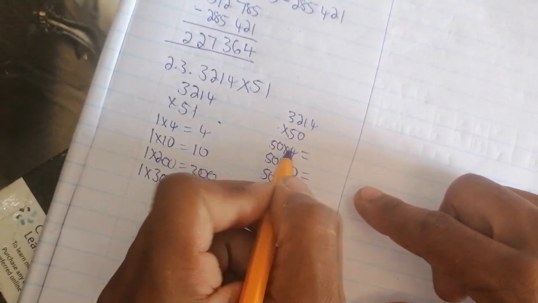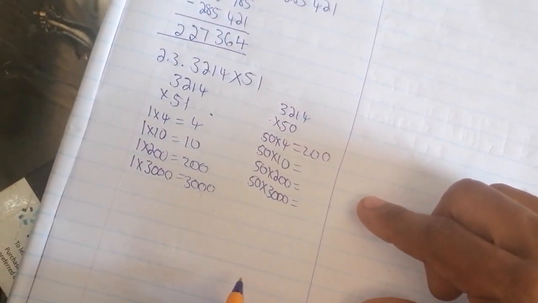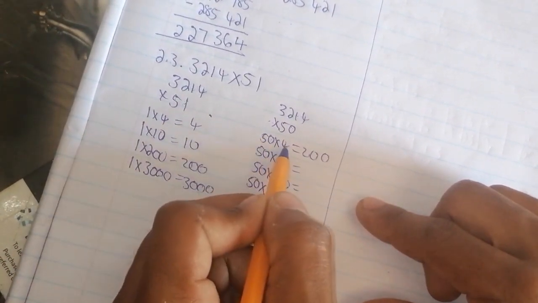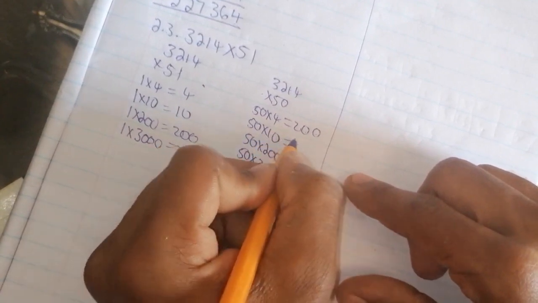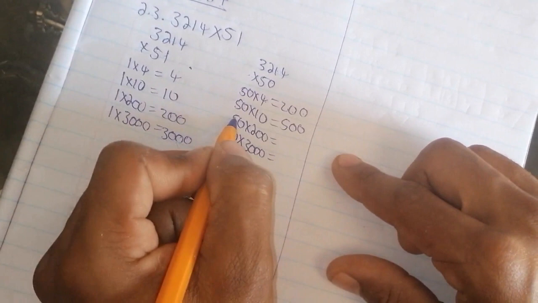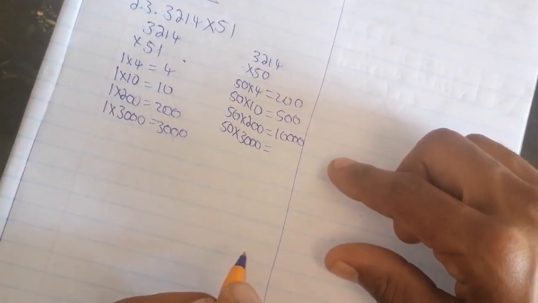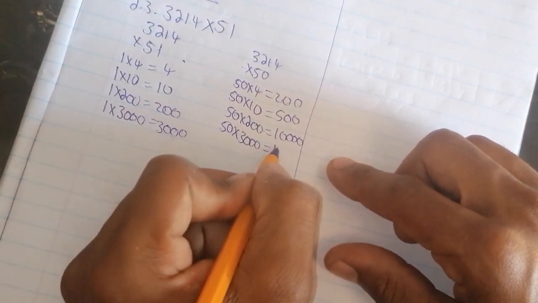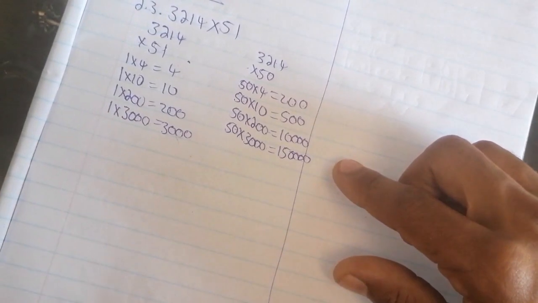So 5 times 4 is 20, then you write down your 0. Very, very important. 5 times 1 is 5, write down your 2 zeros. 5 times 2 is 10, write down your 3 zeros. 5 times 3 is 15, write down your 4 zeros.